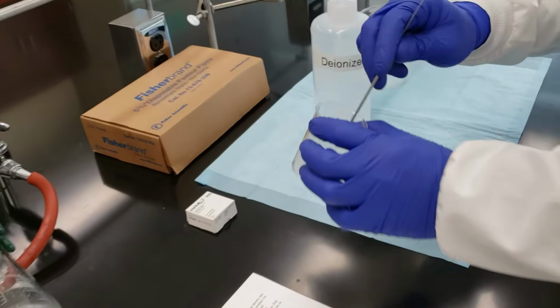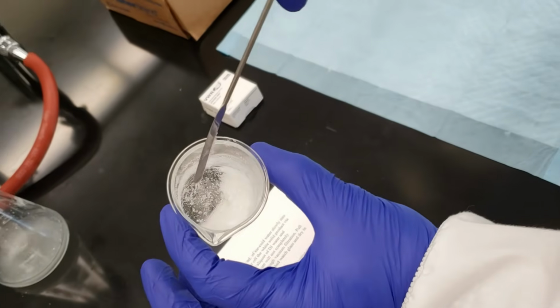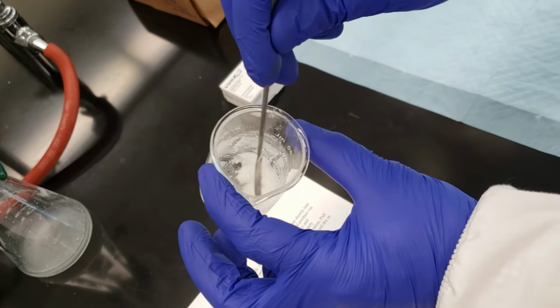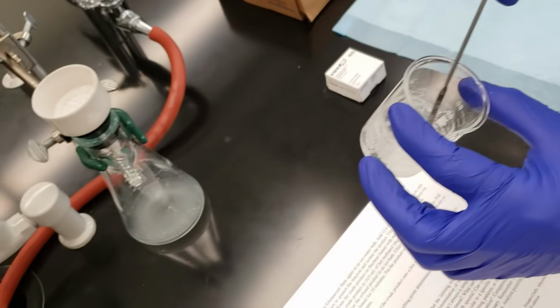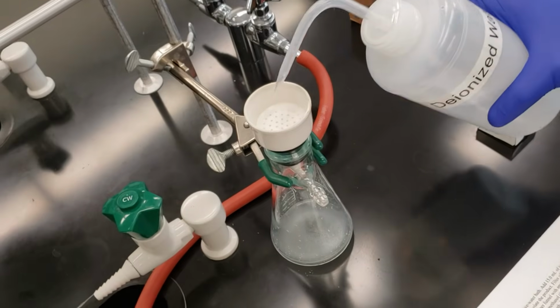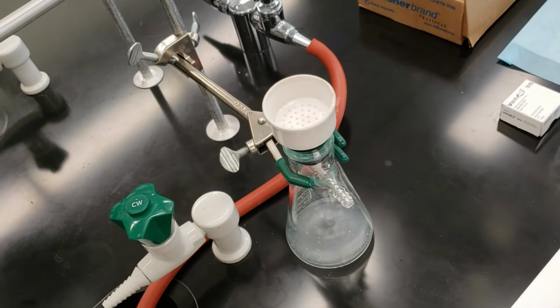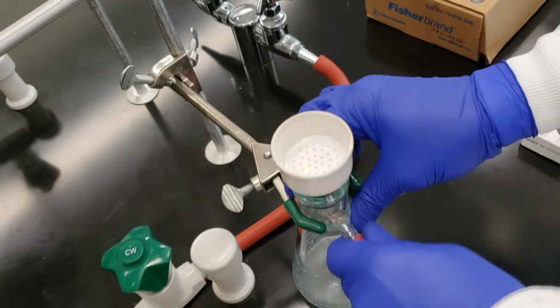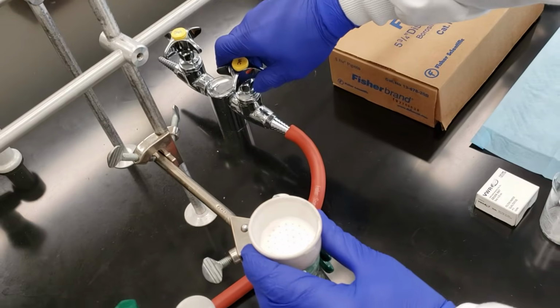Okay, so we've taken our Friedel-Crafts crystals out of the ice bath. And they're looking pretty nice. And we're going to filter them in our Buechner funnel setup. I've wet the paper with a little bit of DI water, put a little bit more in there. I'll attach my hose, turn on the suction, and we'll be ready to collect our crystals.